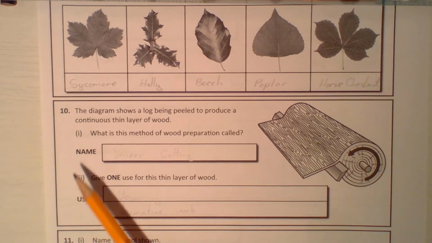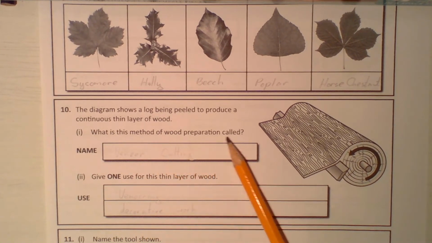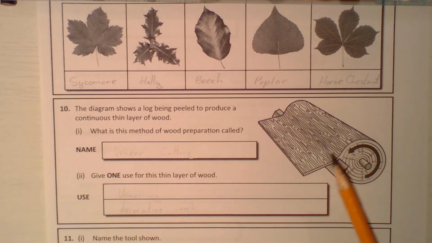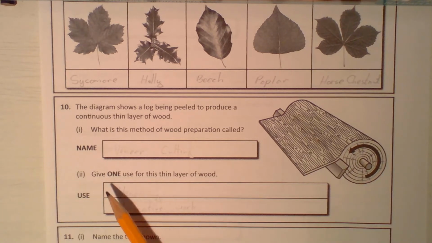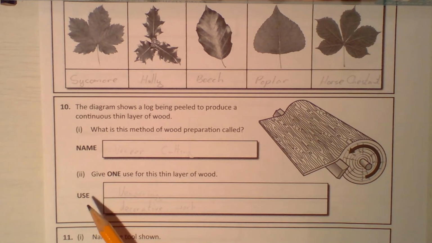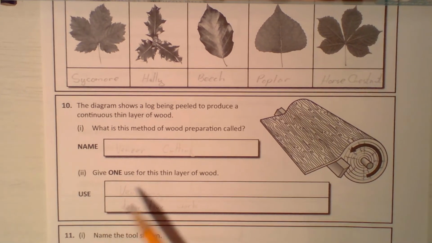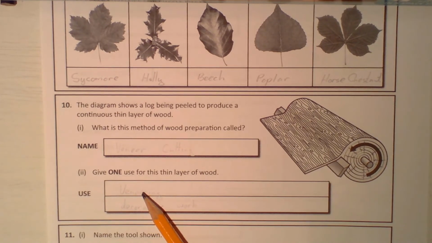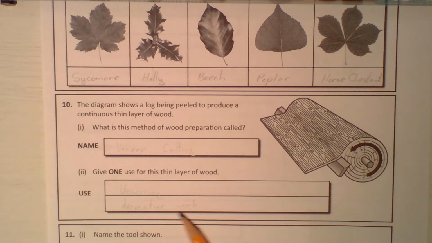Question 10. What is this method of wood preparation called? It's called veneer cutting. So the block rotates, and as it rotates, a thin veneer is sliced away from the block. Give one use for the thin layer of wood. You're going to be using it for veneering. It's for decorative work.